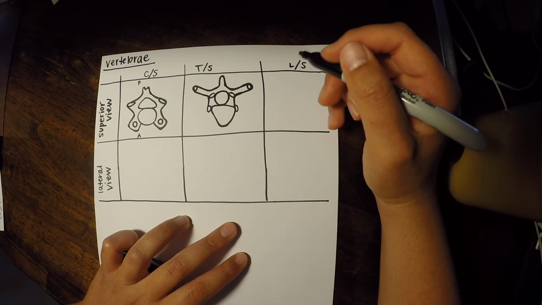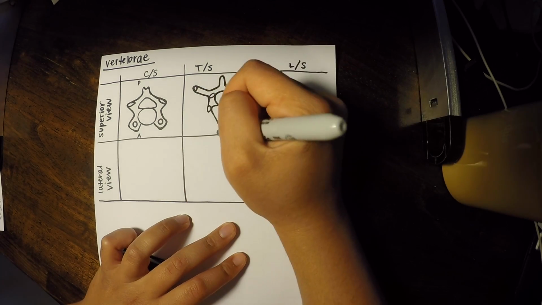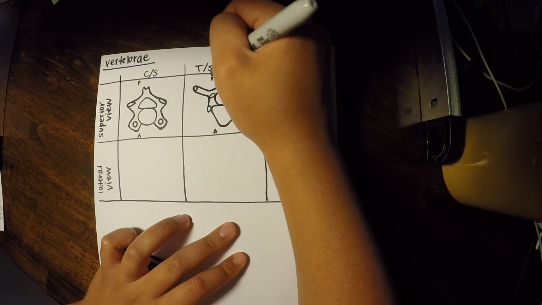Alright, we're almost done with these superior view segments. Oops, I forgot to put the anterior and posterior label there.